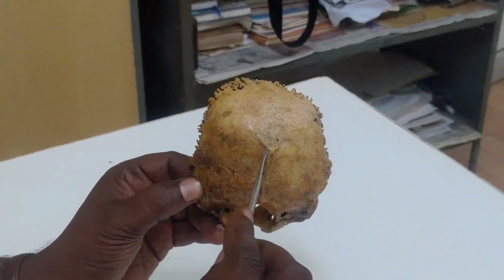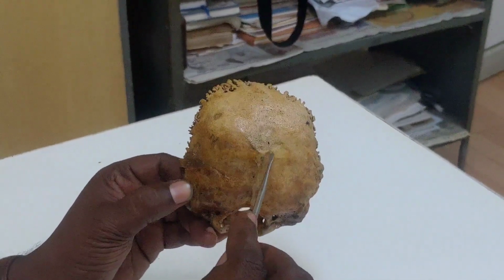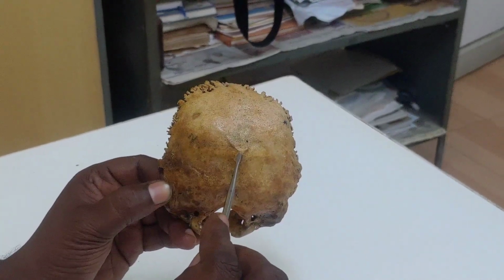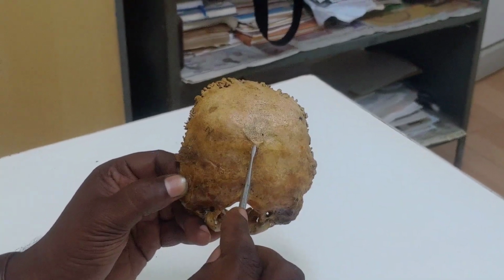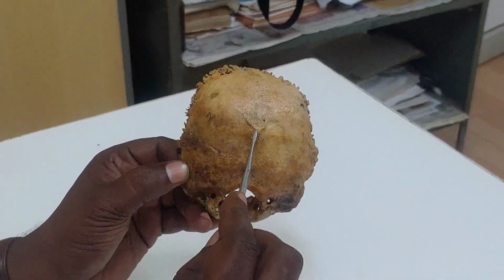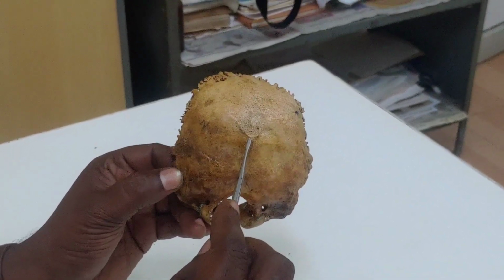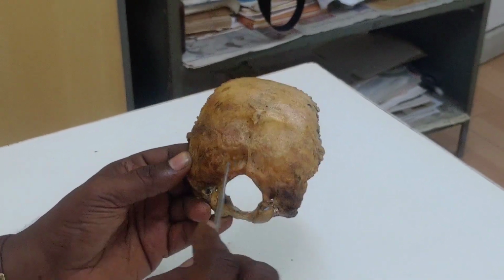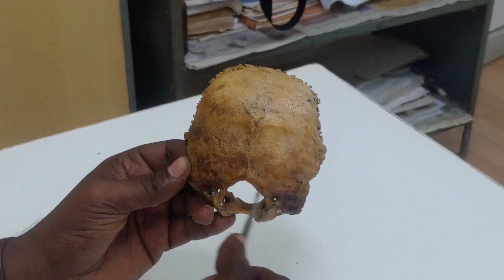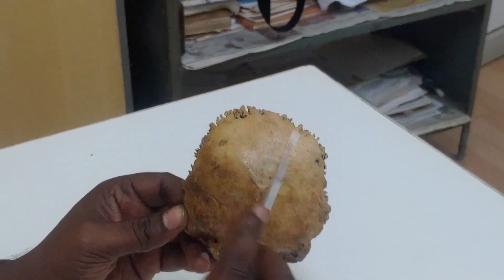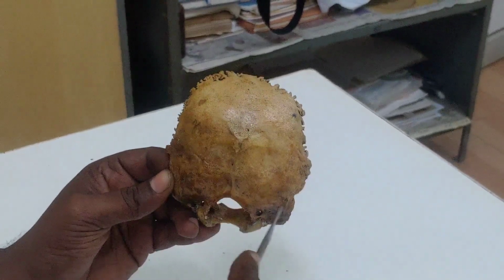The external occipital crest also provides attachment to a strong ligament, the ligamentum nuchae, and the trapezius muscle. So these are the features you can see in the external surface of the squamous part of the occipital bone.